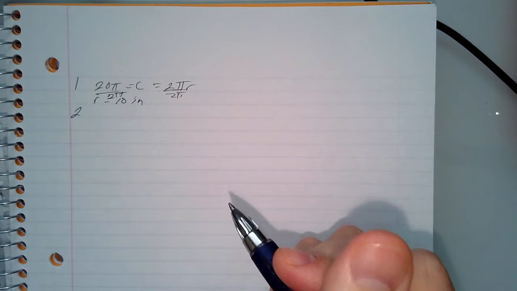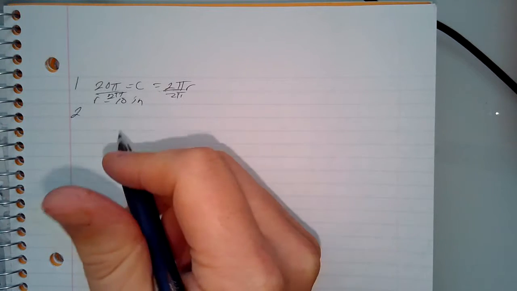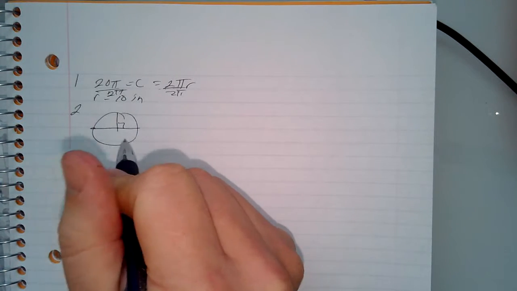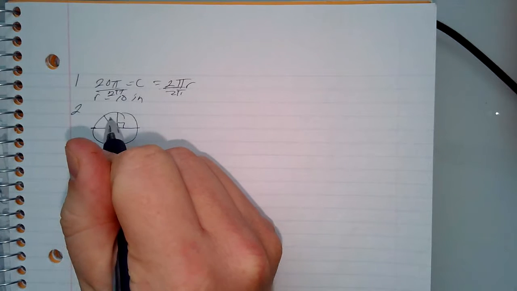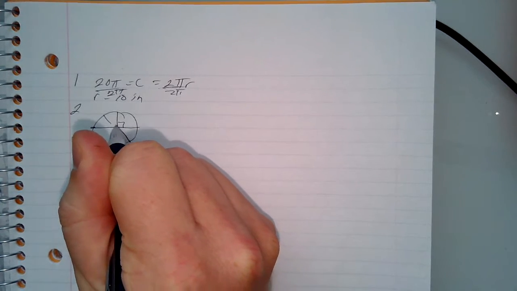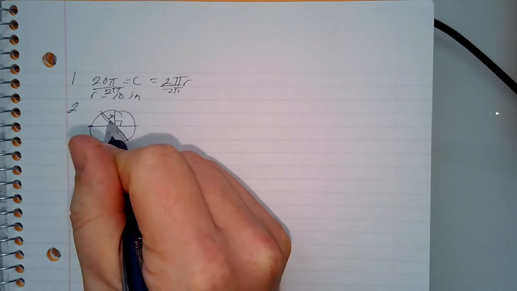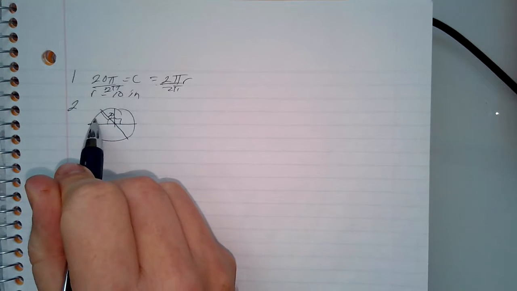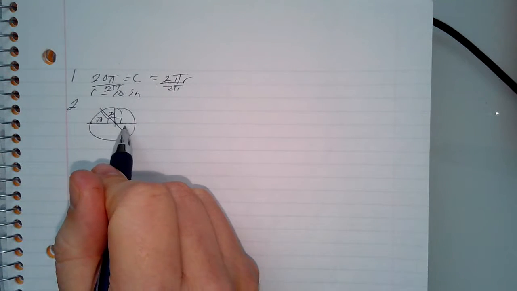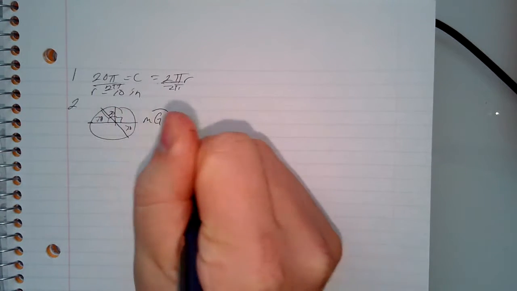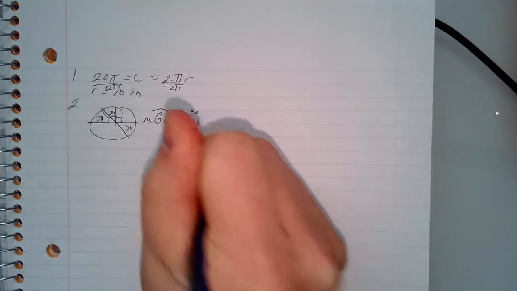Number two, find the measure of arc GH. It gives you a circle with a diameter here and a 90-degree angle, and then it gives you this diameter here as well. It tells you that this one is 20 degrees. Well, if this one is 20 degrees, this whole thing has to be 90 degrees, so this must be 70 degrees. These are vertical angles, so this must also be 70 degrees. So the measure of arc GH is going to be equal to 70 degrees.